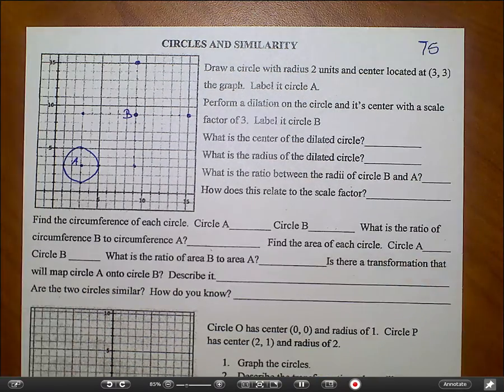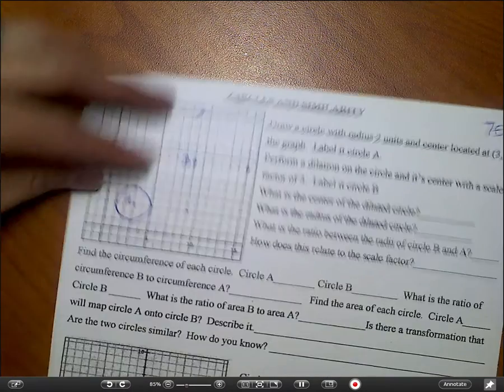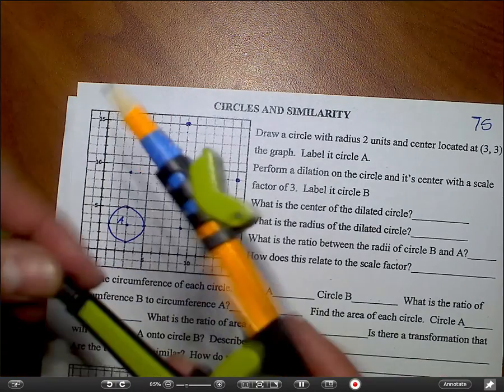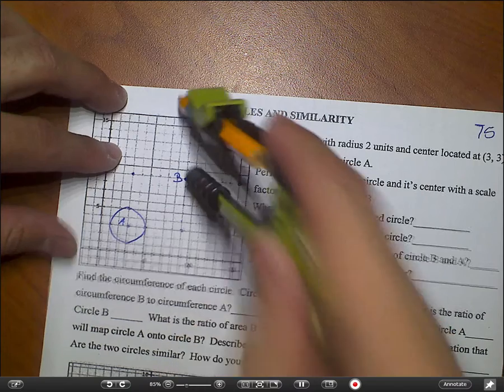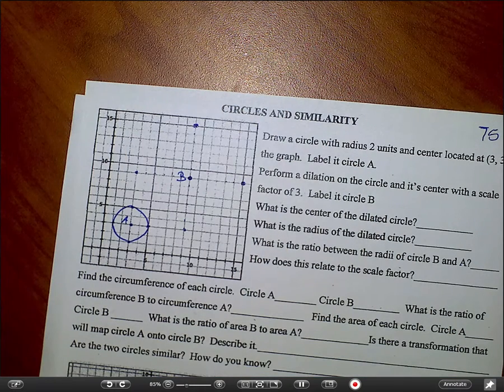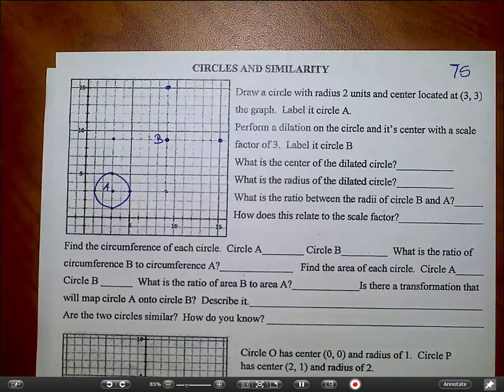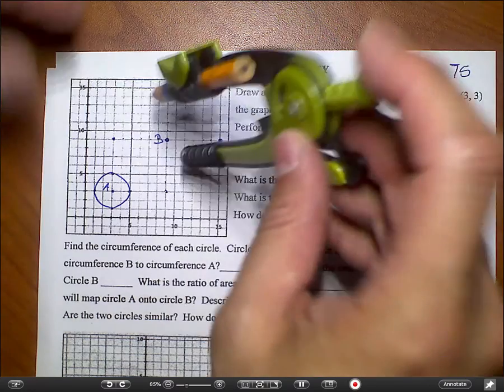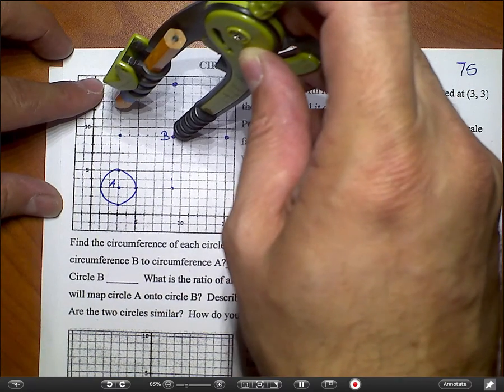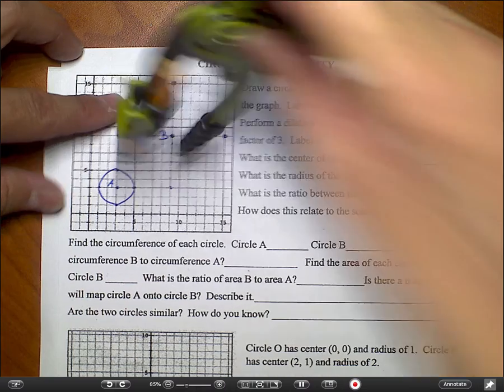All right, so let's see if I can actually get this one to be a decent circle. Ah, dang it.